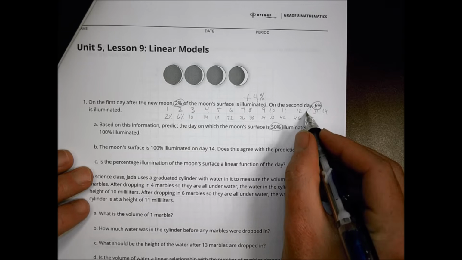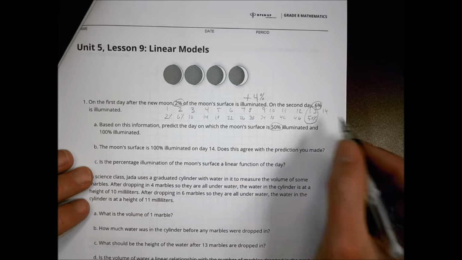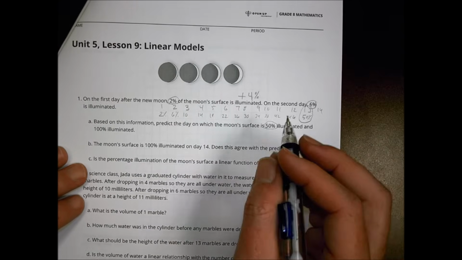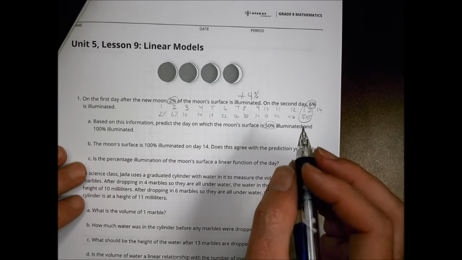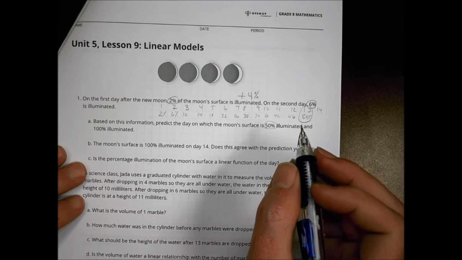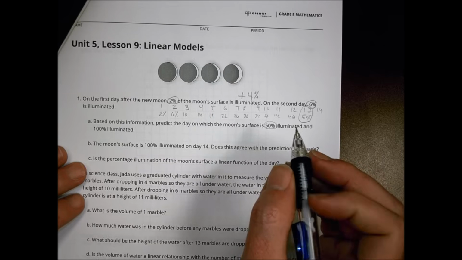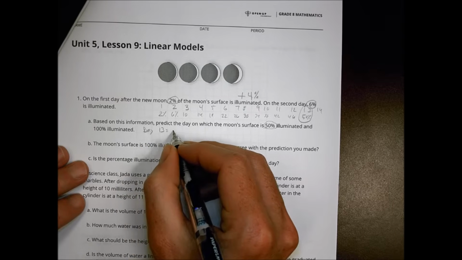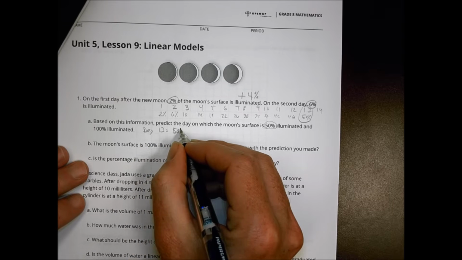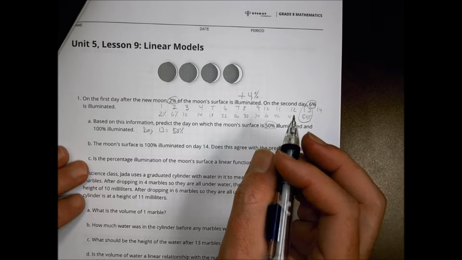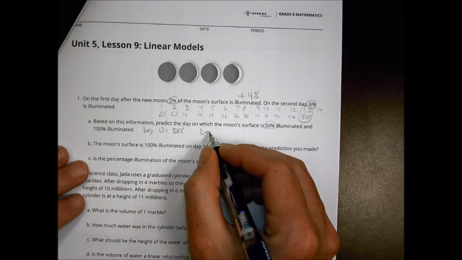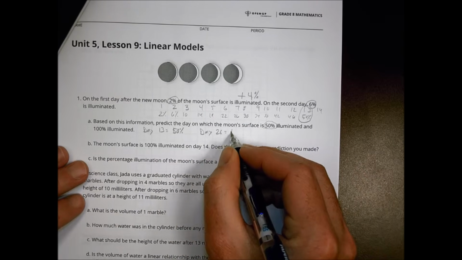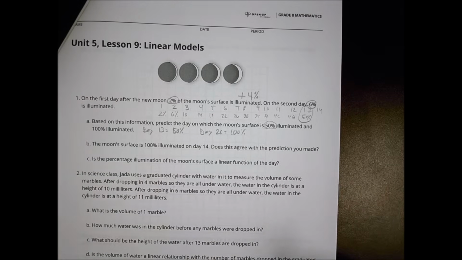So if I just go up by 4% each day, on day 13 I should be at about 50% illuminated, right? And so if we double that, we would say day 26 would be 100% illuminated. That's what we would say.